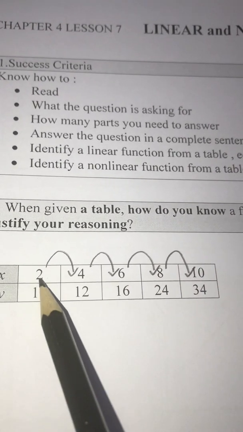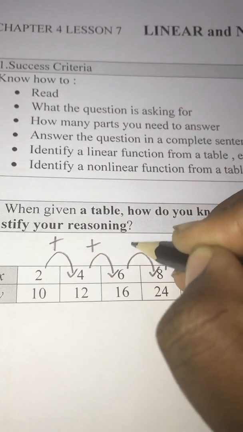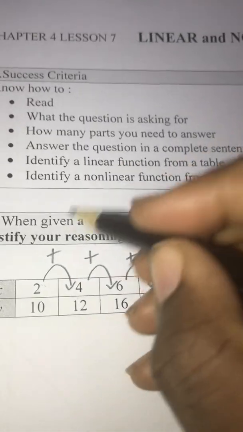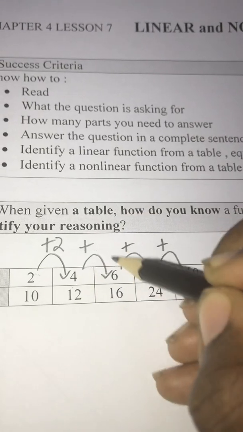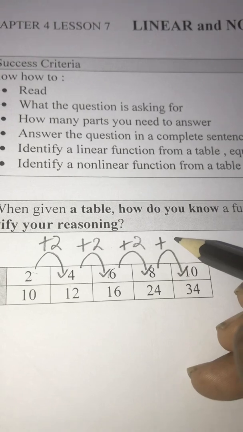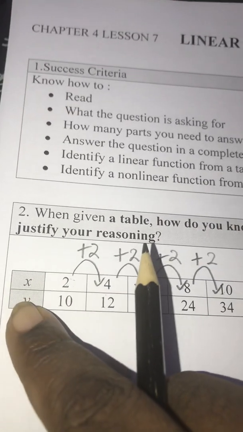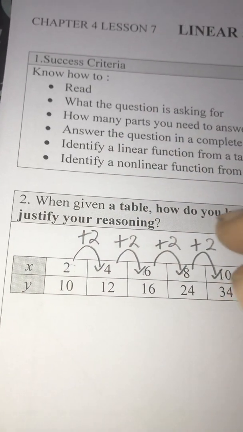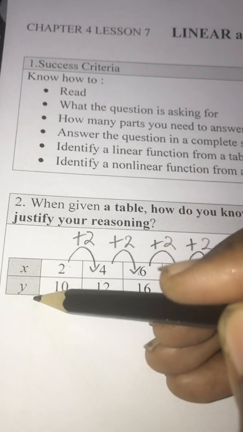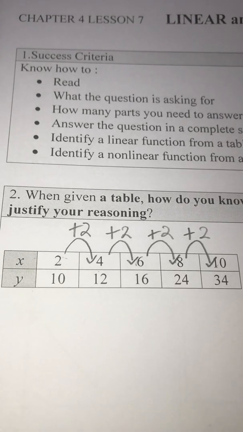Okay, what do I notice? My numbers are increasing, so I will put plus because they are increasing. Now I need to know by how much. 2 plus 2 is 4. 4 plus 2 is 6. 6 plus 2 is 8. 8 plus 2 is 10. I cannot stop here just because I did X. I also have to do Y. When you're checking for constant rate of change, you must check for both X and Y. You cannot just check for X and say, yes, there is a constant rate of change.